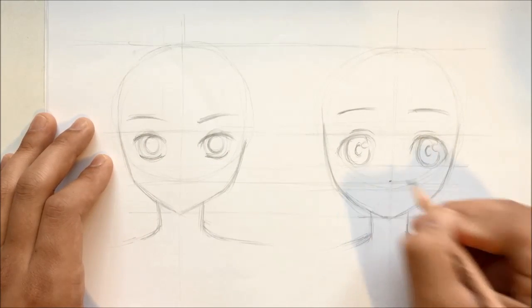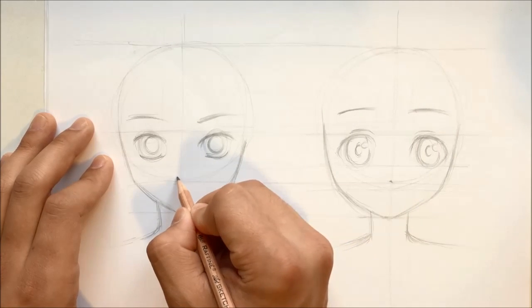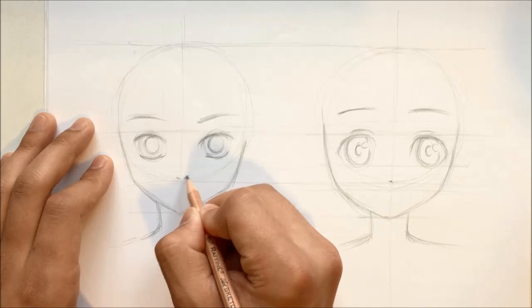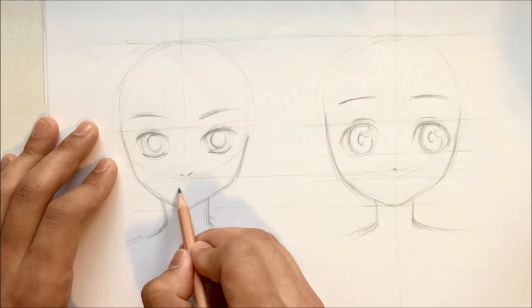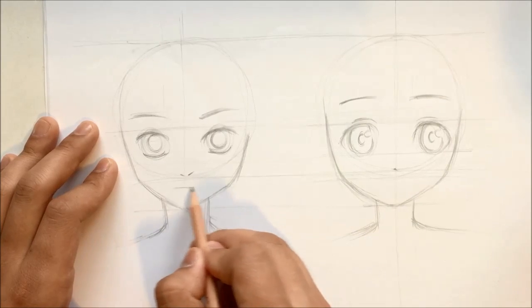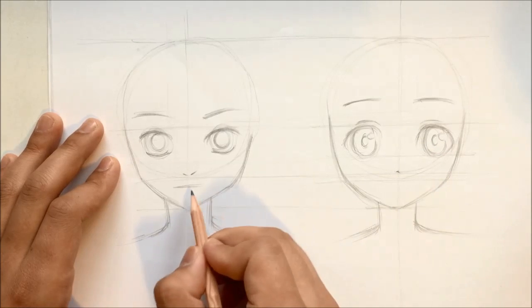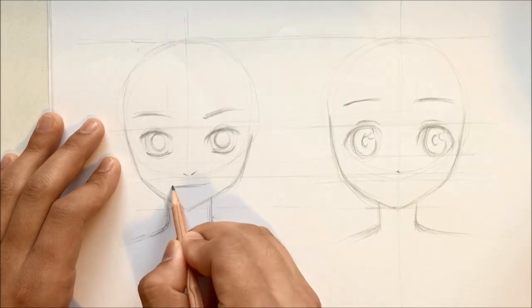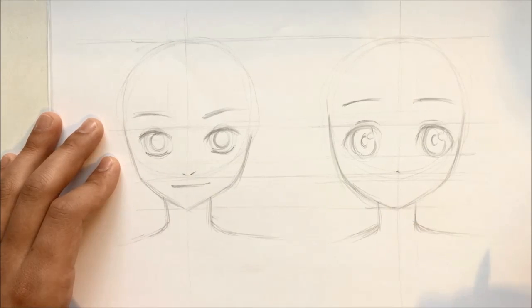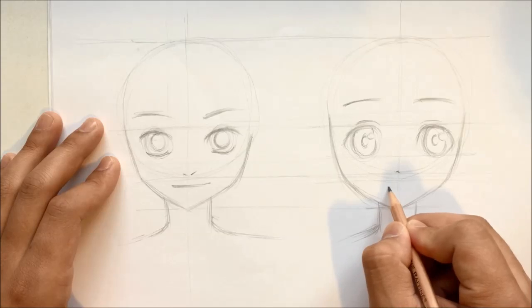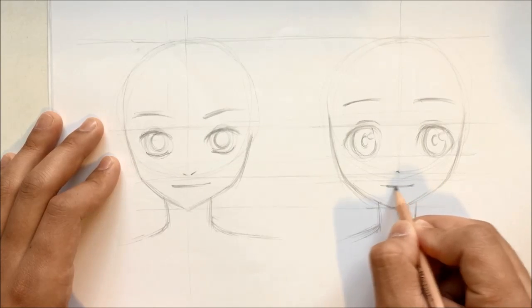Okay, so the nose for the girl is gonna be just a dot, while the nose for the guy is gonna be two dots for two nostrils. Just a matter of style though. Sometimes you don't even draw the dot for the girl, but averagely the nose of the girl is gonna be smaller. Okay, and then the mouth. I'm trying to give them the same expression, so you guys can compare them.